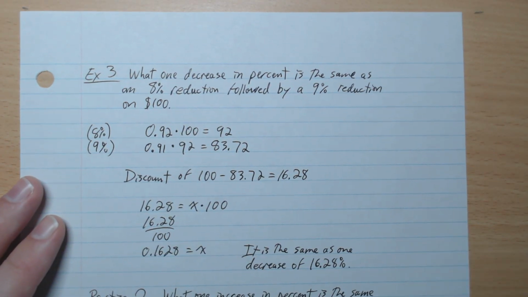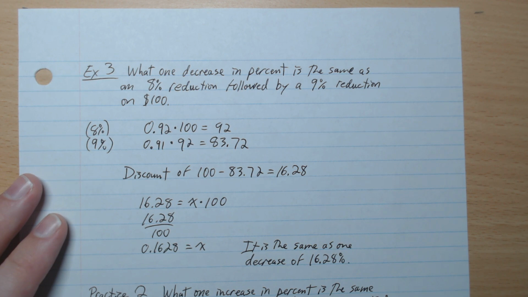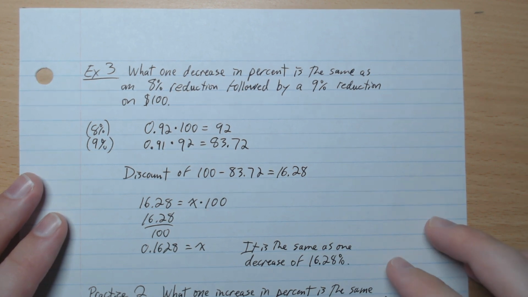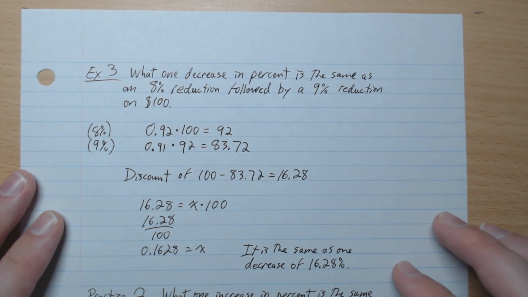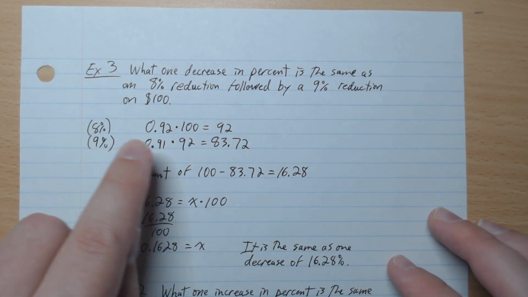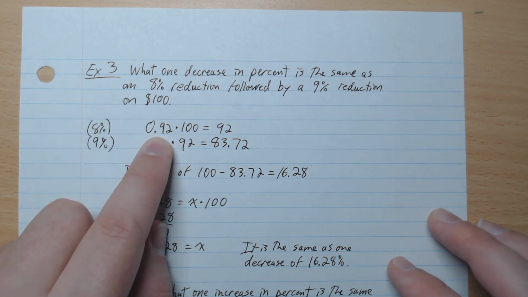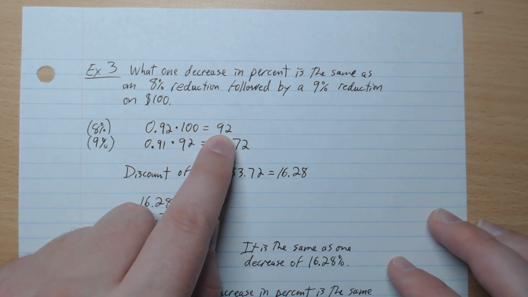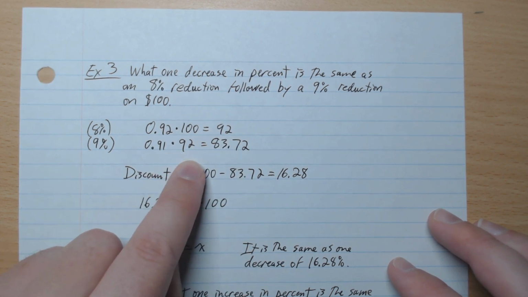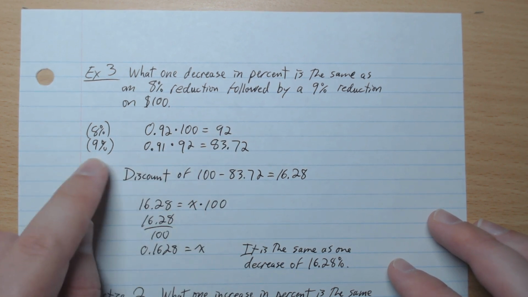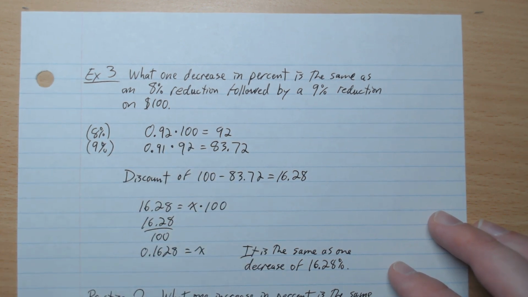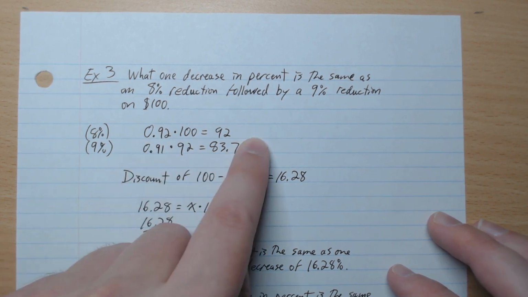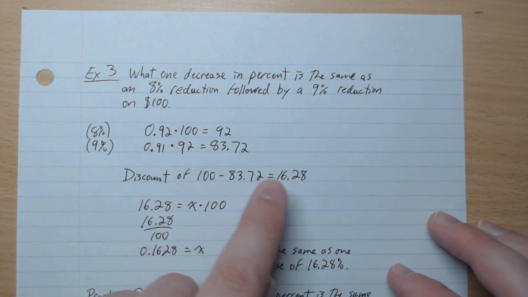Okay, example 3. What one decrease in percent is the same as an 8% reduction followed by a 9% reduction on $100? So the first thing we have here is 8% reduction, so we're paying 92%, which gives $92. And then on this $92, we're paying 91% because it's a 9% reduction, which gives $83.72. And so you can see right now that it's 16% just by looking at it, but I'll show you the math in case it's not $100.